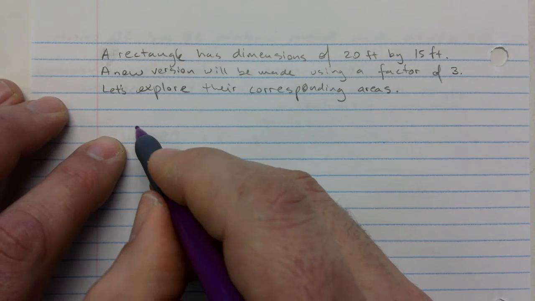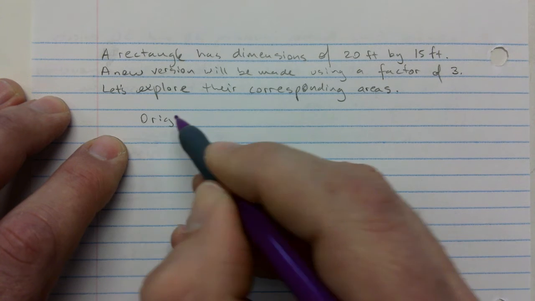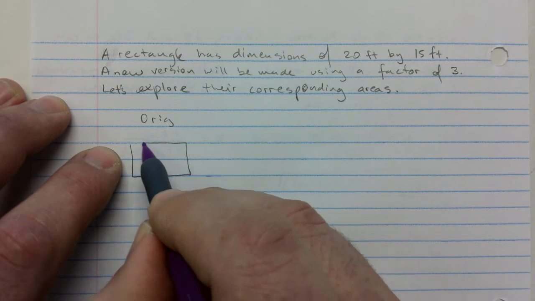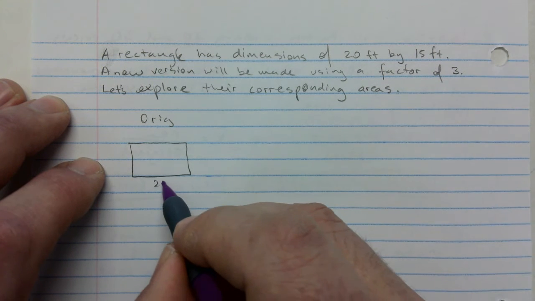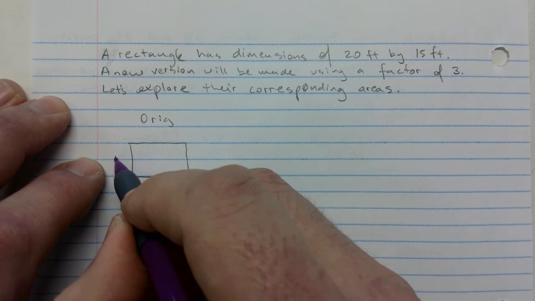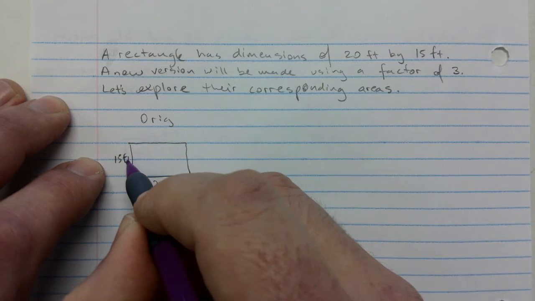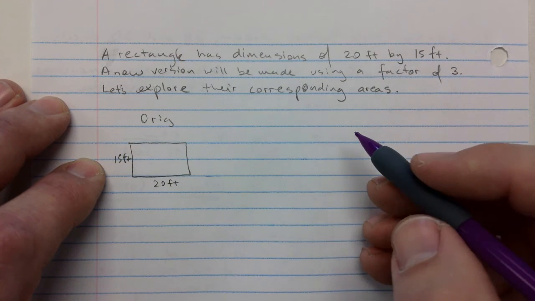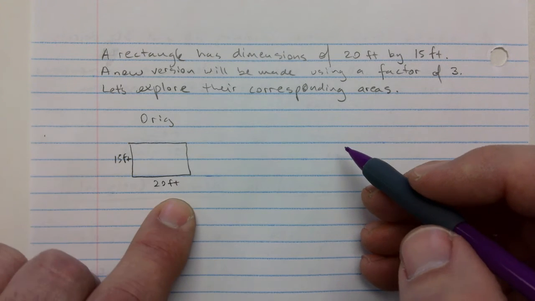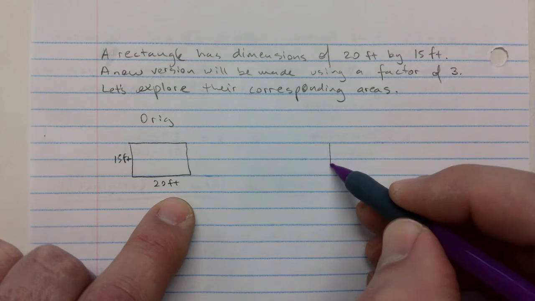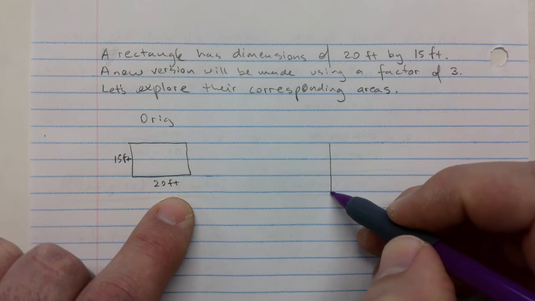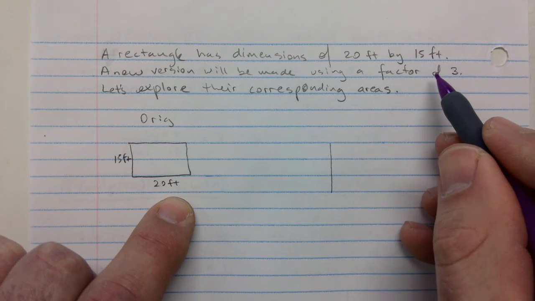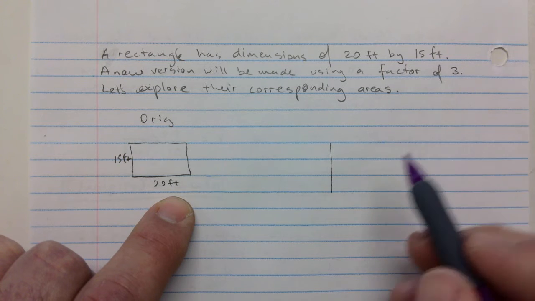So let's talk about the original here. And we know that it's 20 feet and it's 15 feet here. And we will have the new one. And we know that it's enlarged, I hope, because k is the scale factor, k is bigger than 1.